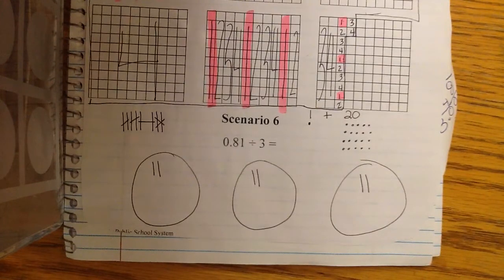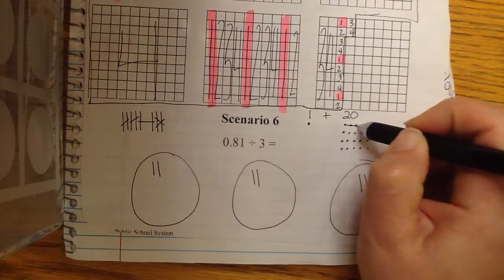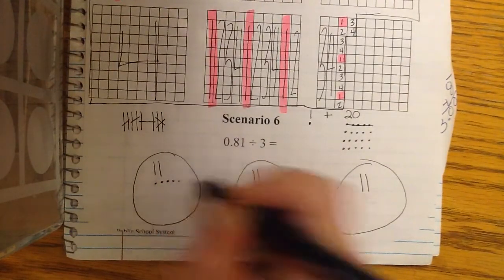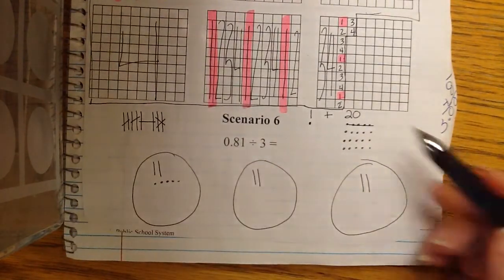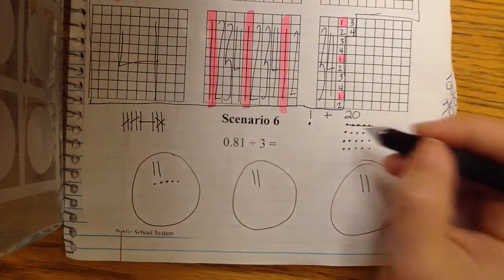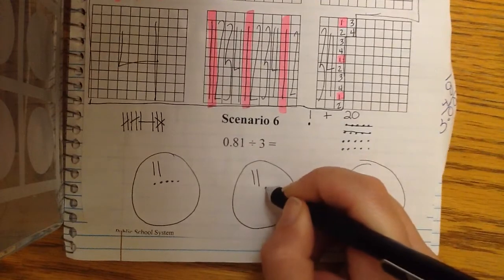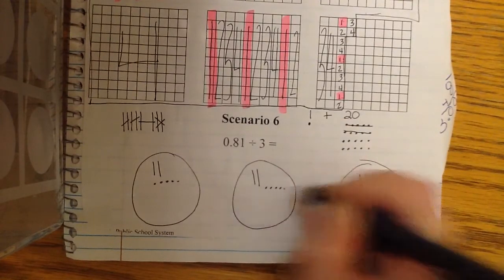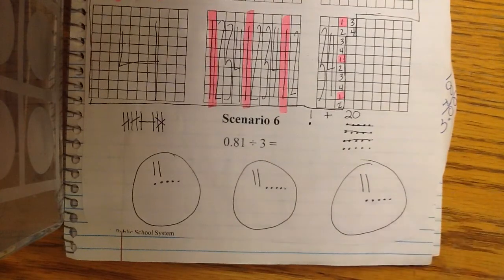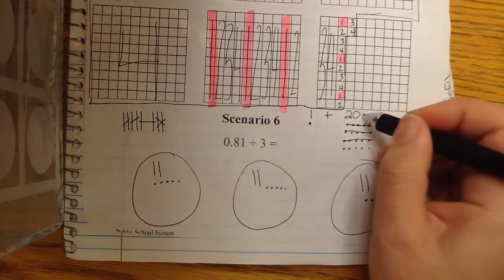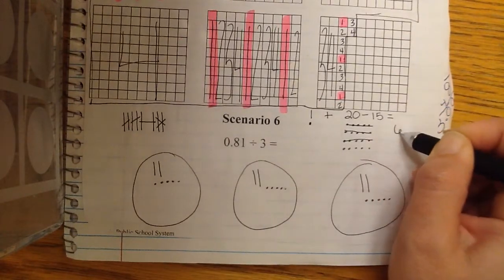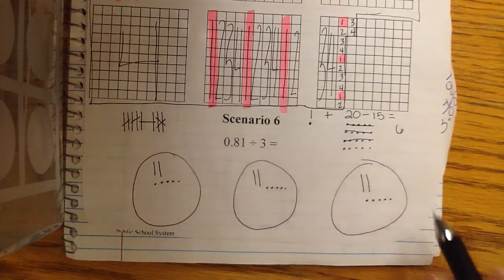So I'm going to start handing out. I'm going to start giving 5 to each group. 1, 2, 3, 4, 5. How did I know to pick 5? Because I know I have way more than 3 groups of 5, so I could start by giving them more. 5, 1, 2, 3, 4, 5. 1, 2, 3, 4, 5. Okay, now how many do I have left? So I've given away 15. So I should have 6 left.